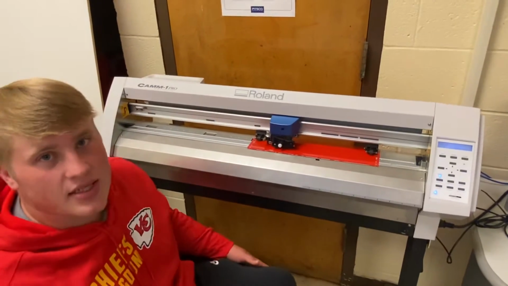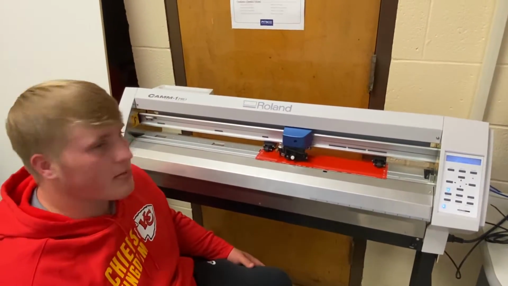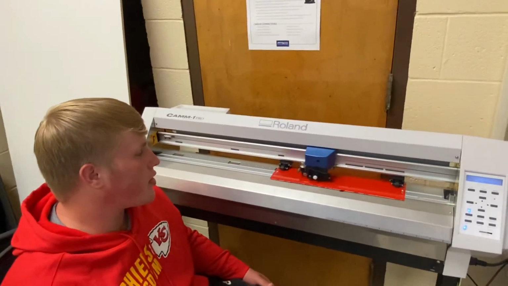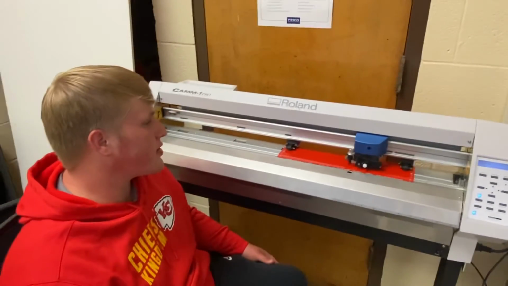This process can take a while depending on how big your image is and how much detail it has. Usually the ones with more detail have a lot more time just for the machine to get exact.